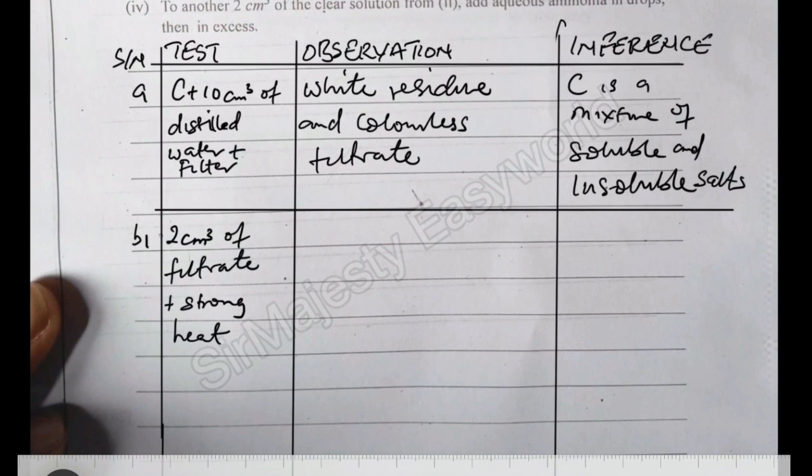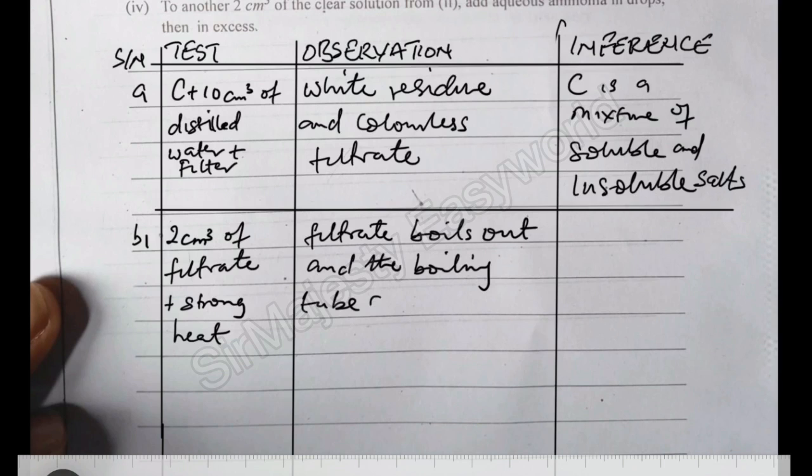So I heated this. I'm showing you this on the screen. On strong heating, what happened? The filtrate boils out. There was no remarkable gas evolved apart from the steam, and probably the test tube cracked. So the filtrate boils out and the test tube cracked. It looks funny, but if Africa wants to work scientifically, this is what is obtainable.